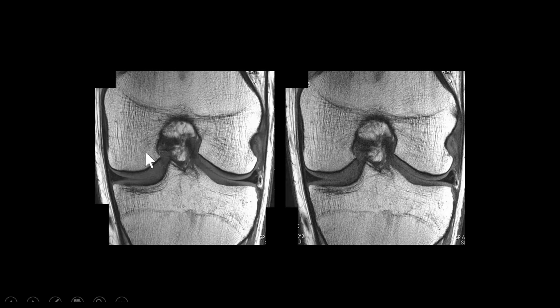But we can get pretty good pictures like of the knee. So where the femur and the tibia meet, where that meniscus is, the ACL and the PCL that are in between, we can see those structures very well on MRI.